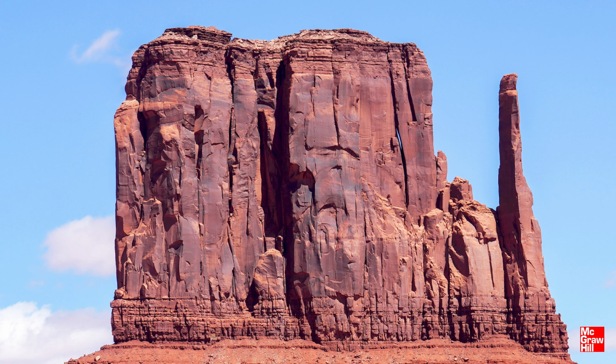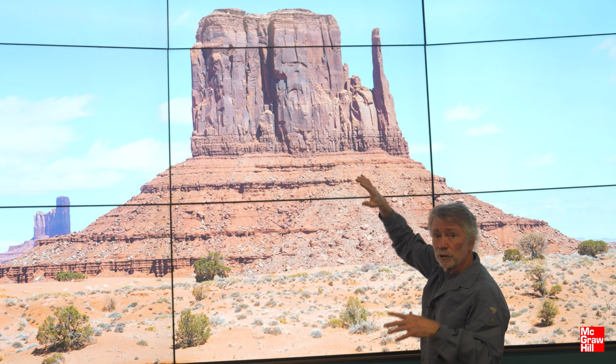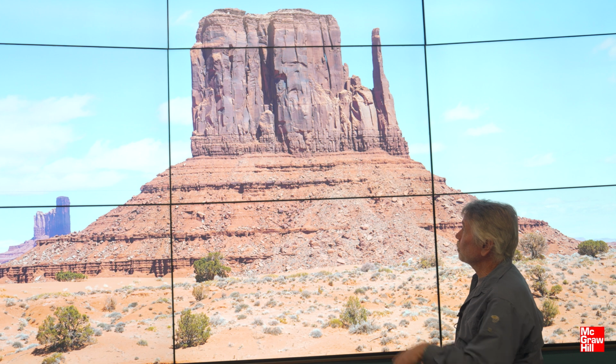And so that's yet another component. And the shape of the rocks is just due to the intricacies of erosion and weathering, and it's related to fractures and how the rock's fallen apart. But when you look at a scene like this, you can break it into its individual components.